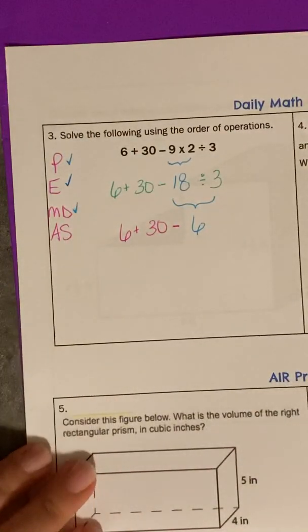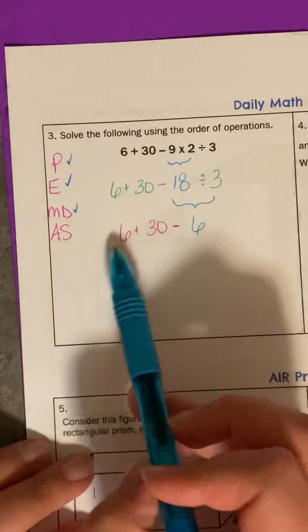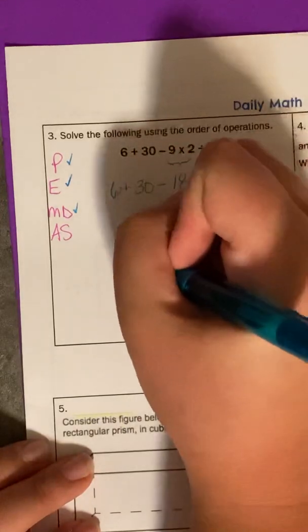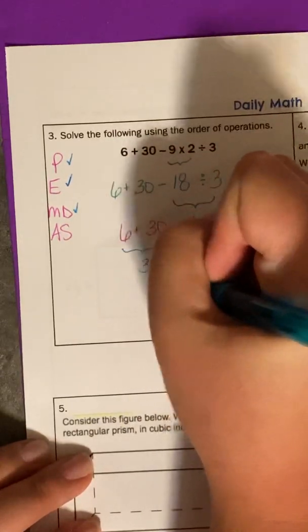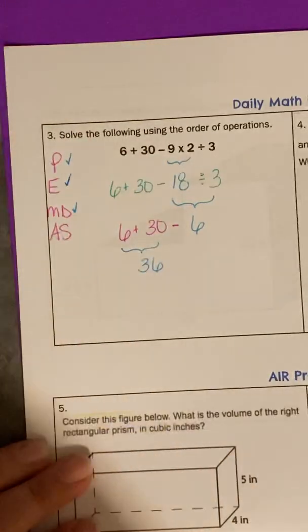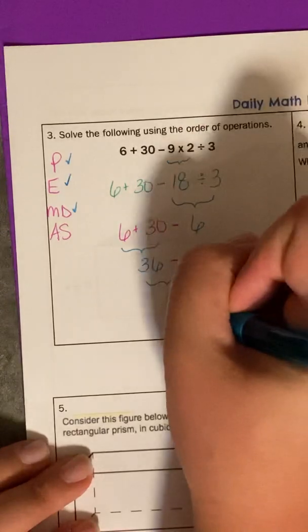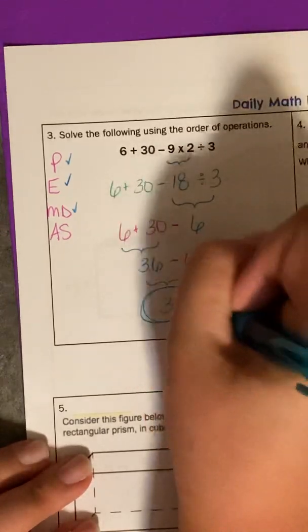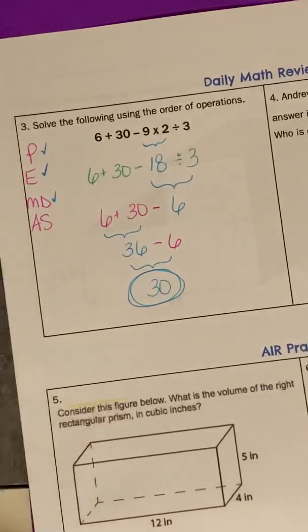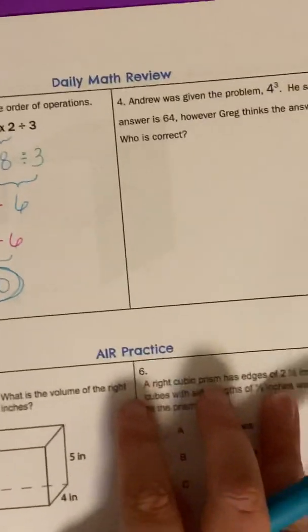Addition and subtraction from left to right. 6 plus 30. Ooh, there we go. First thing. So that's 36. And then we're going to bring everything else down. Minus 6. Now we only have one more operation. 36 minus 6 is going to be 30. So your answer for number 3 is 30. Bingo, bingo. All right, number 4.